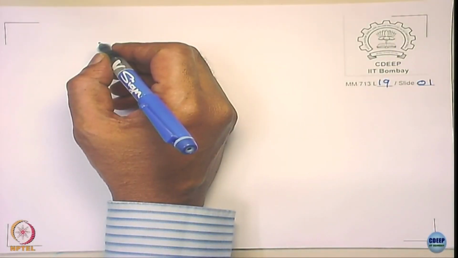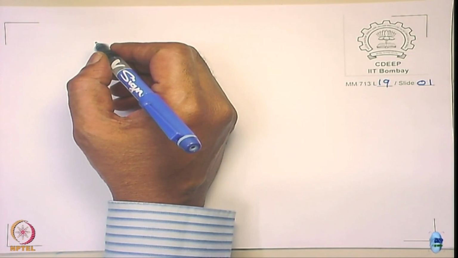It can be about a million times higher corrosion rate as compared to the surrounding matrix.